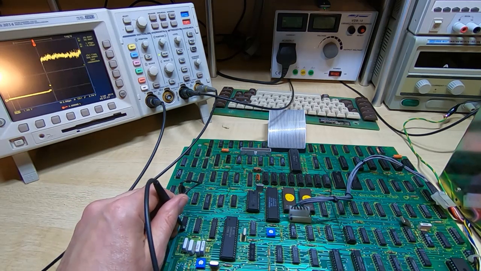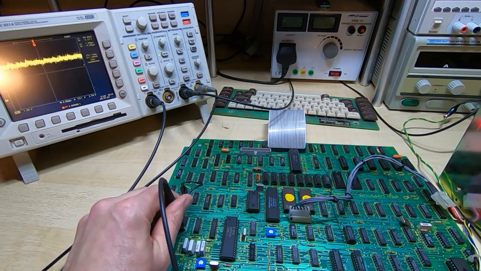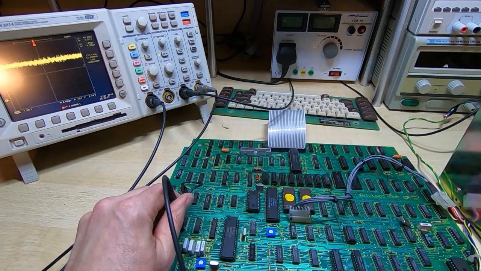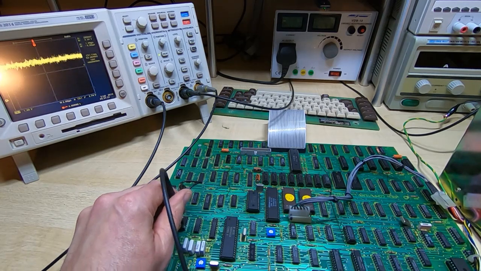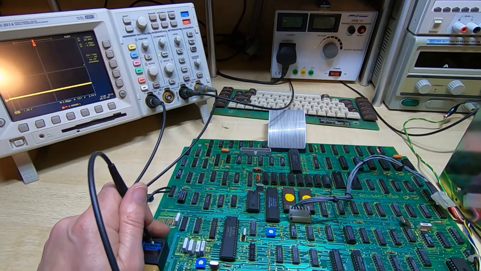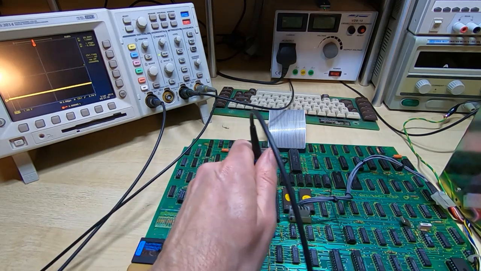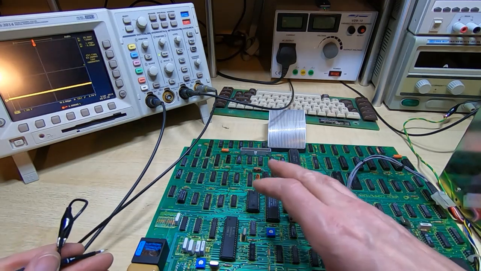And the problem is, as you can see, if I reset the board, the signals coming out of here are very poor, and I suspect this is a major cause of why we're not getting proper timing going around the board. I haven't looked at it with the analyzer.